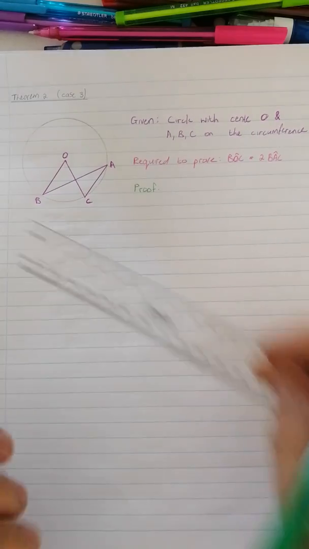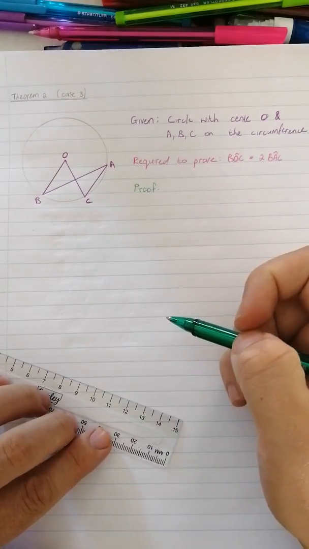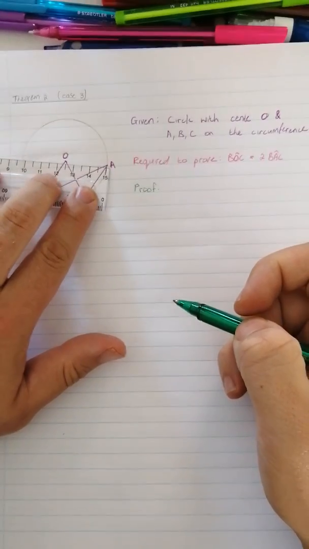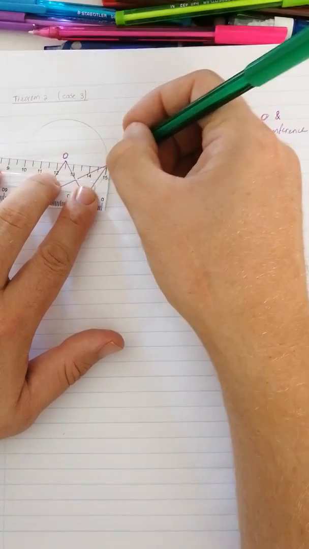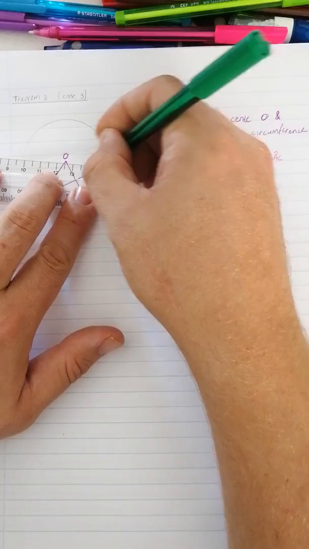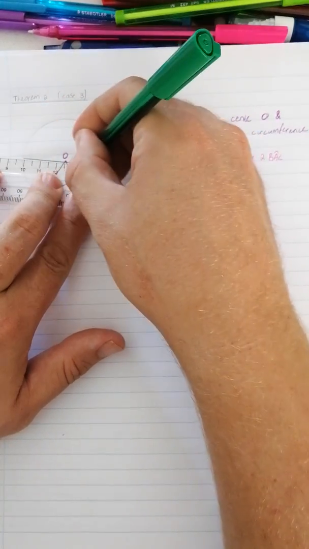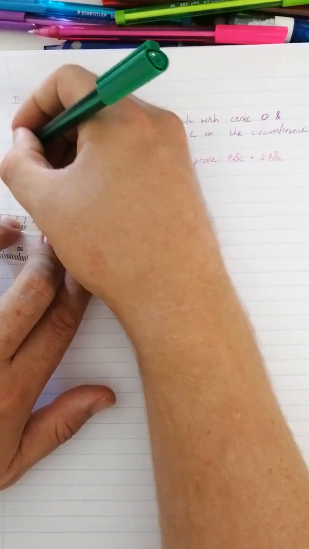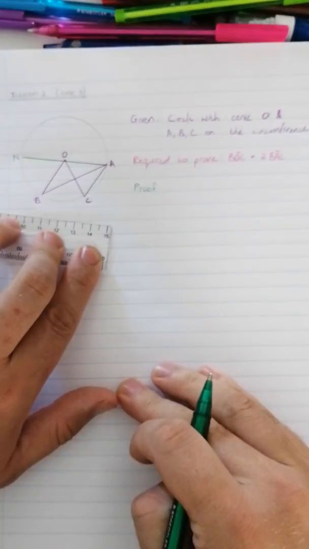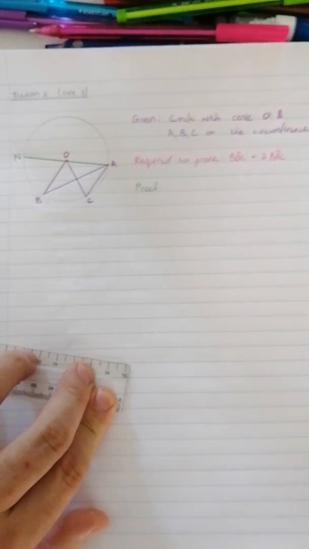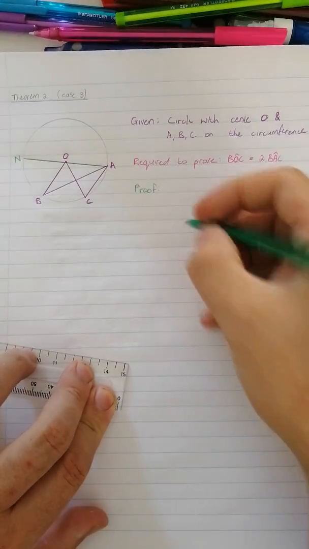Just like before, we need to do constructions and create some exterior angles. So again, the construction is the same. We're going to have to go through A, through O, all the way to N. So construct AON. That was step number 1 in the previous proof as well. I hope you agree with it.